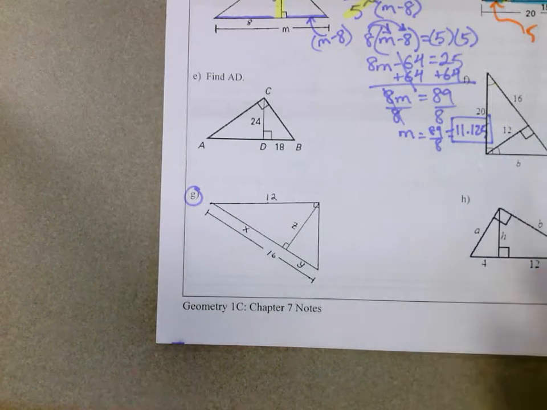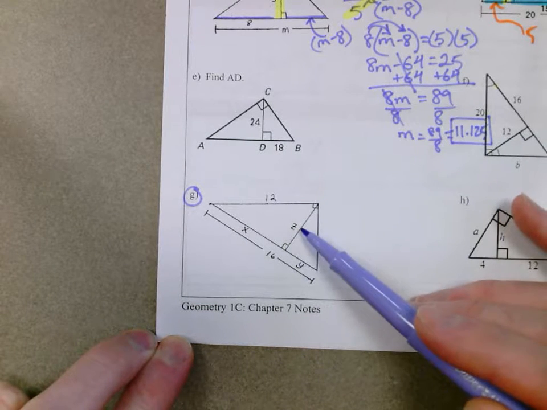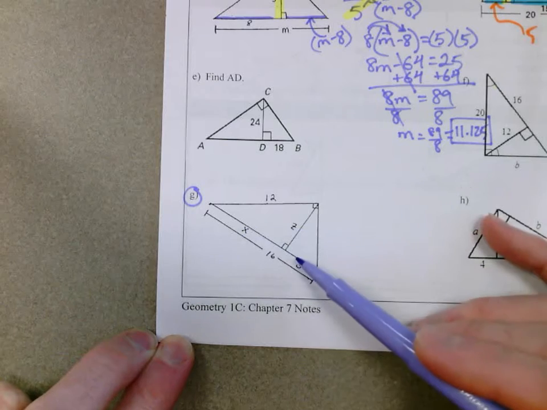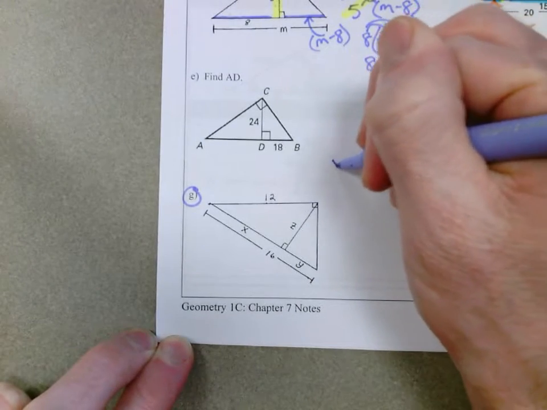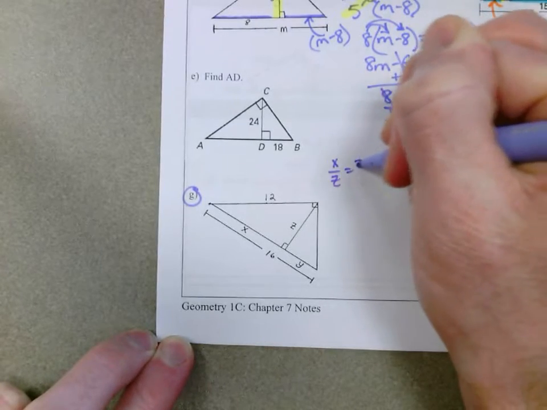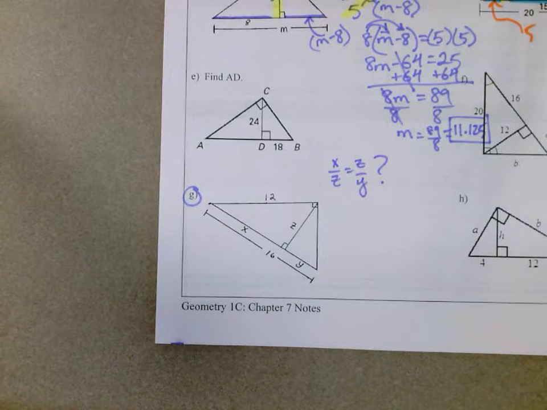I know two different situations that we've discussed. I know that this piece, the altitude, is the geometric mean between these two pieces. But if I just tried to do that first, I would get x is to z as z is to y, and I would be so confused. Just looks like a bunch of letters at the end of the alphabet. I have no clue. Okay, I can't really advance in that question.